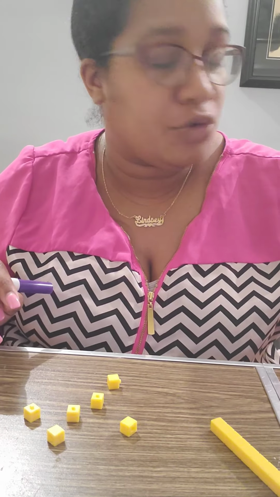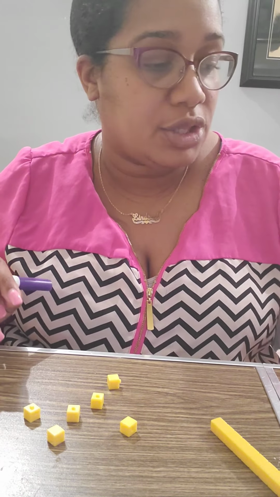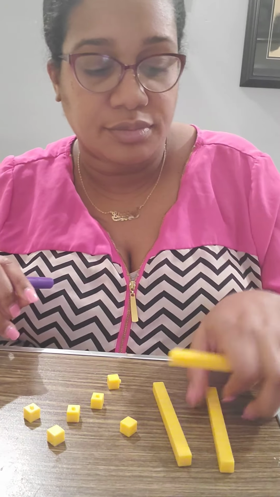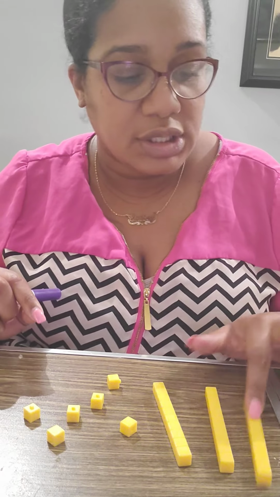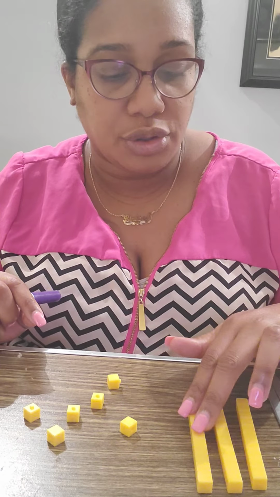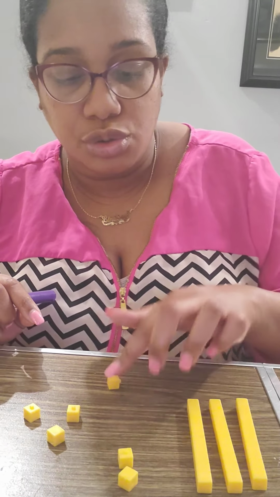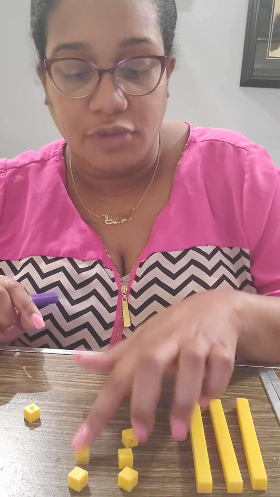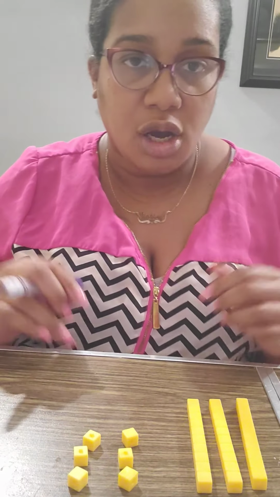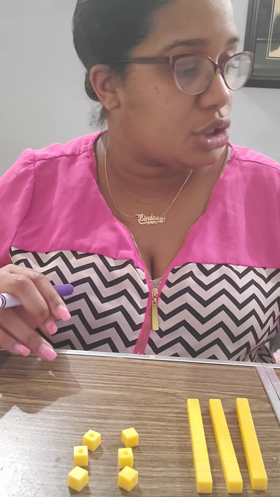And for 36, I need 3 tens. 10, 20, 30, 31, 32, 33, 34, 35, 36. All right, so let's move to our place value chart.